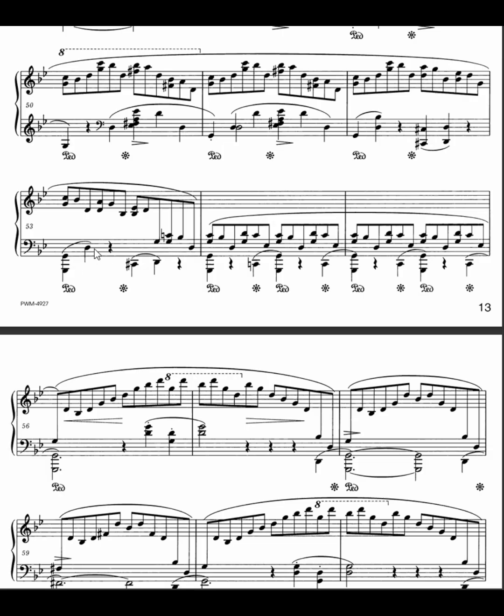You have octave here, and now only one. So let's take a look. 2 octaves, octave and 1, and 1, 1. No octaves. Isn't this incredible? I think it surely is.